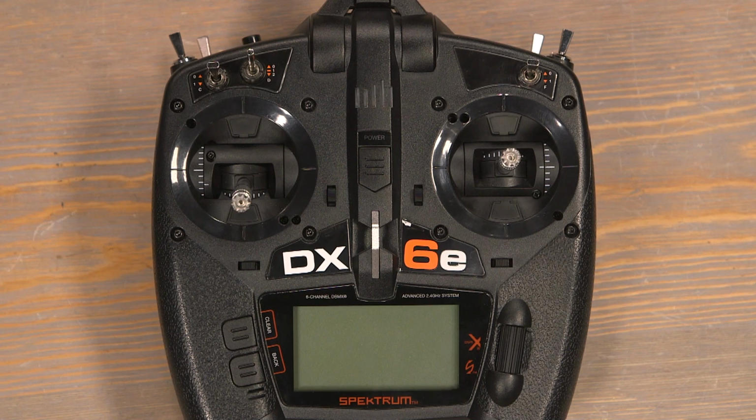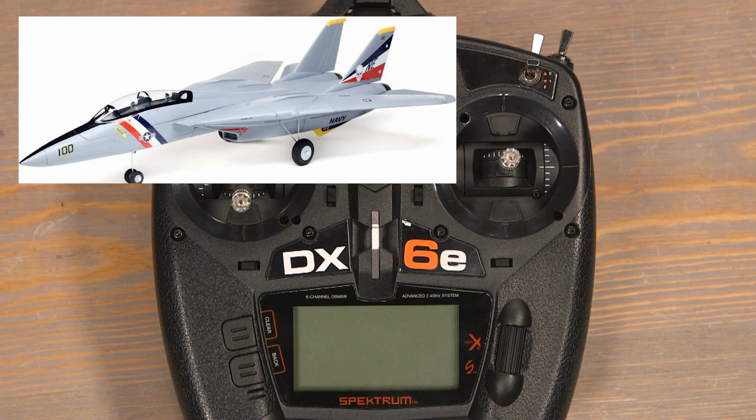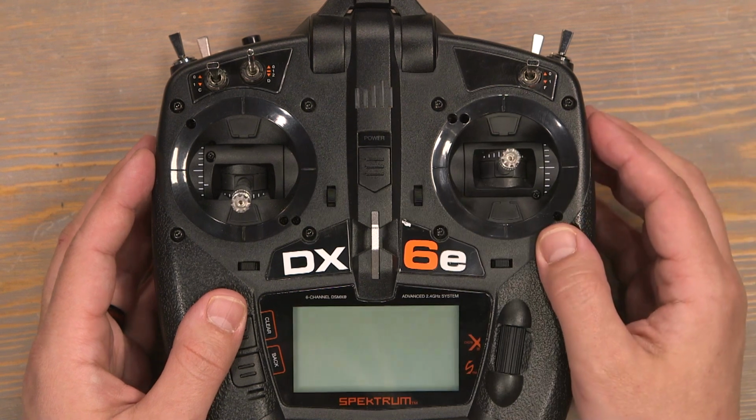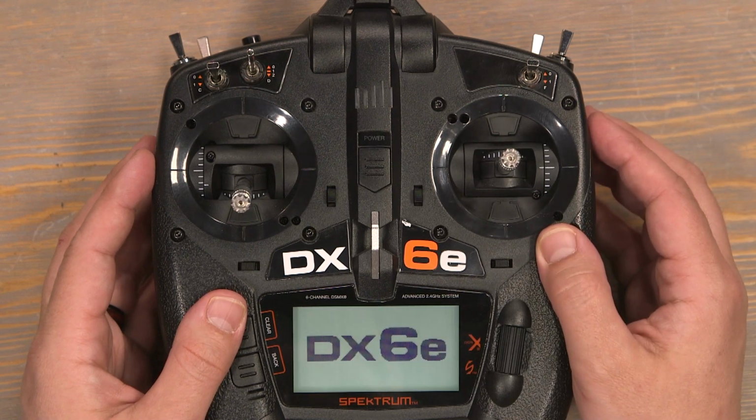Hello and welcome to this transmitter programming tutorial for the E-flite F-14 Tomcat twin 40mm. Today I'll be programming this DX6E transmitter, but this programming is applicable for all DX-G2 radios.